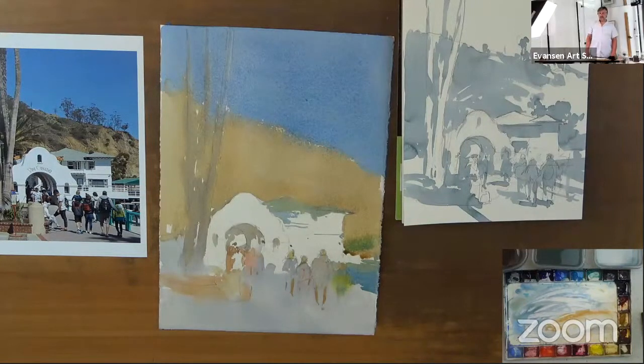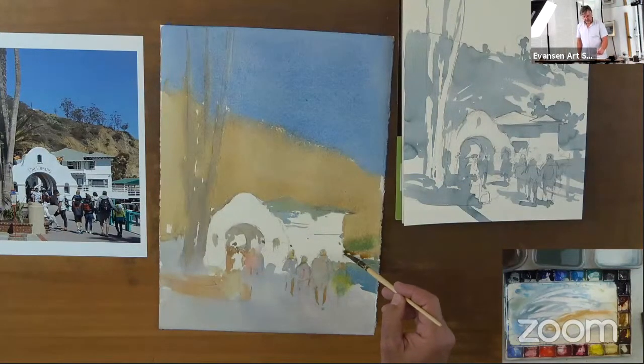Okay, that's the light shape that I'm seeing, just kind of filling all that in, unless it's something that I wanted to stay white with those buildings.